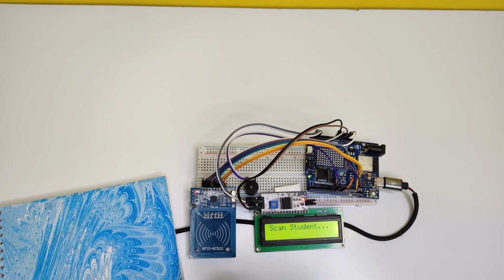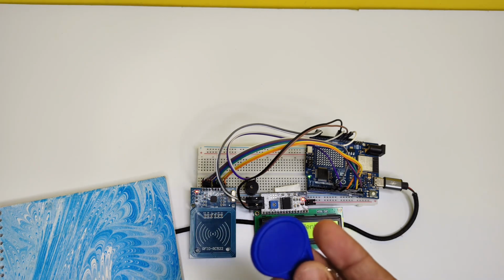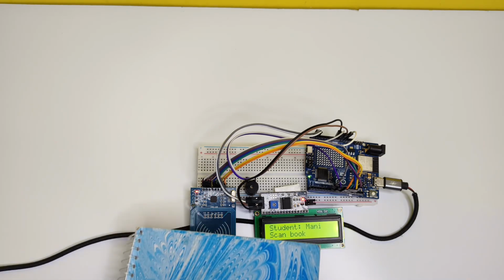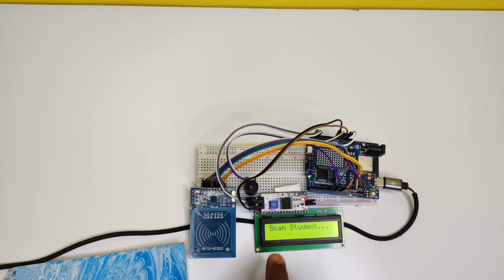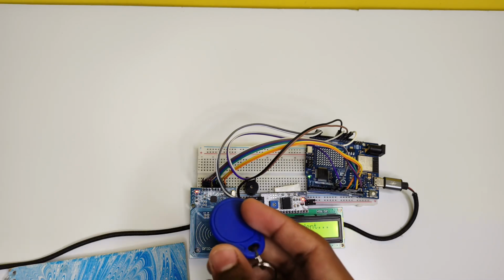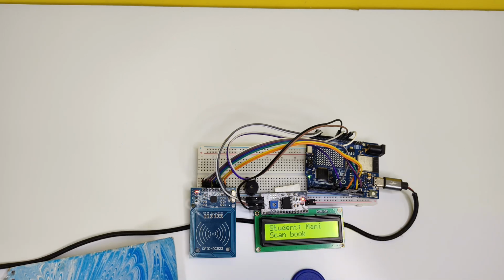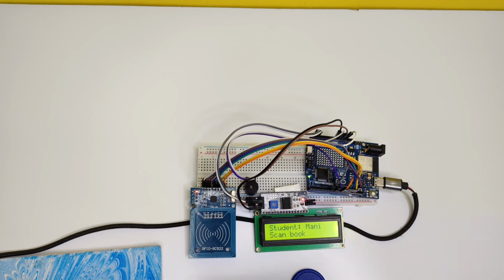So one student can take 2 books also. So this is Money. He scanned. See, book 2 issued for Money. Again Money scans, and he scanned for this one. So book 1 issued for Money.